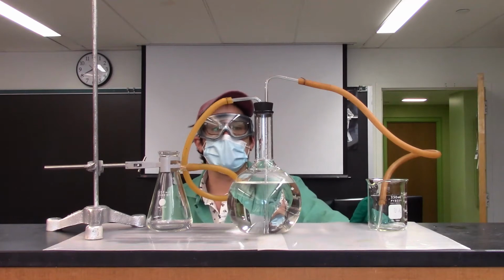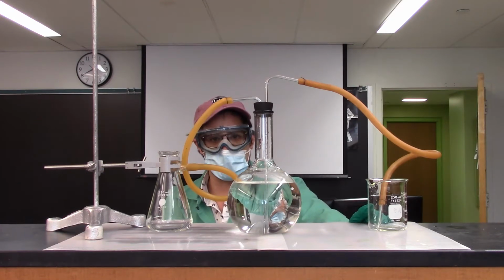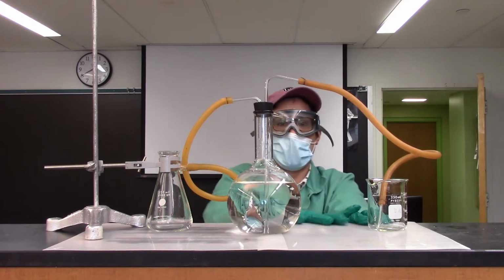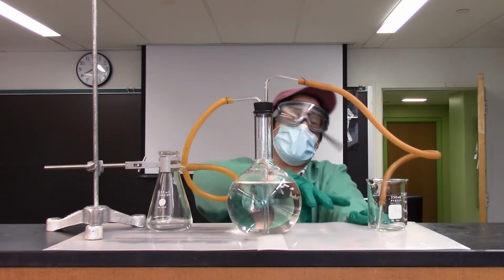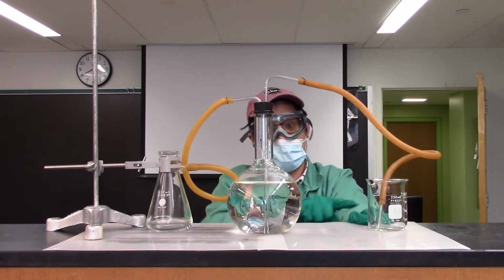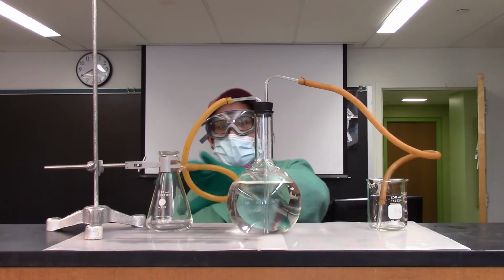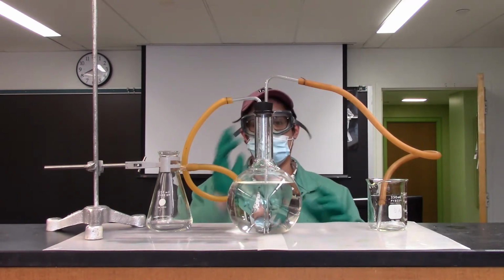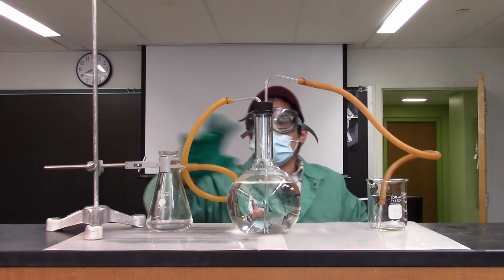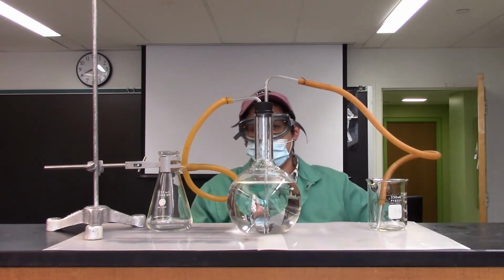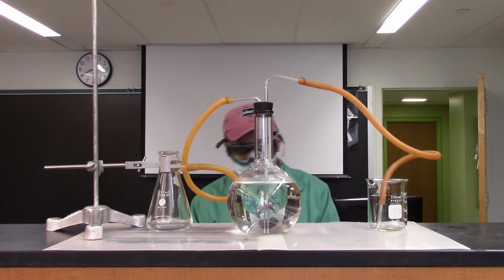We'll be pre-weighing our beakers in order to do this so we can get the mass of the water that's displaced. By looking at density, we can figure out the volume of the water that was displaced. The volume of water will be equal to that of the hydrogen gas, which is pretty nifty.